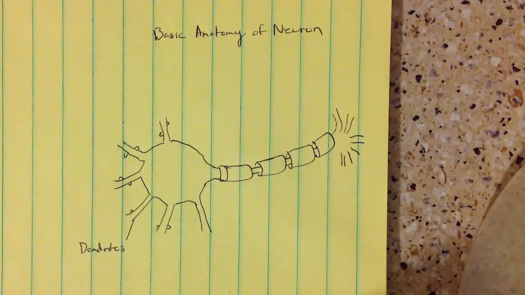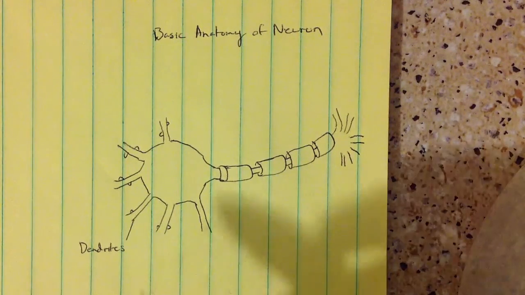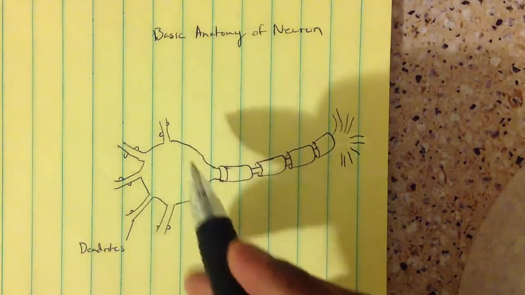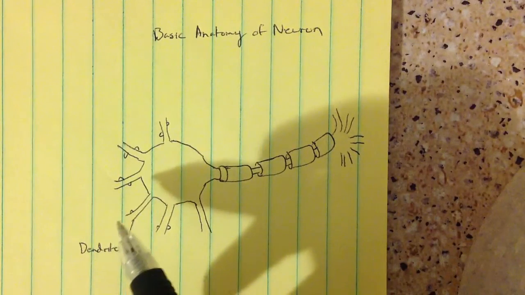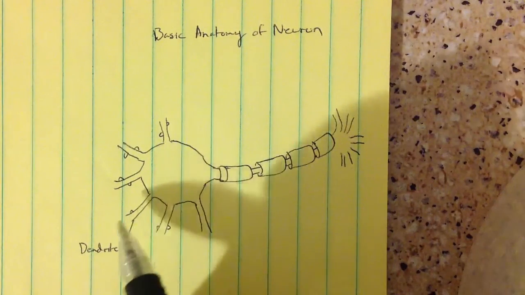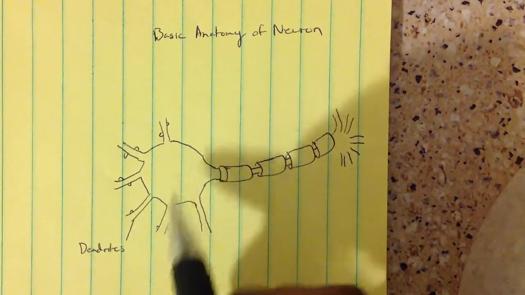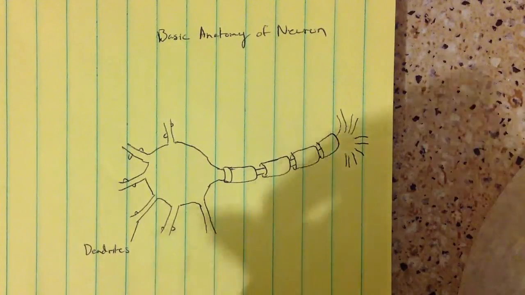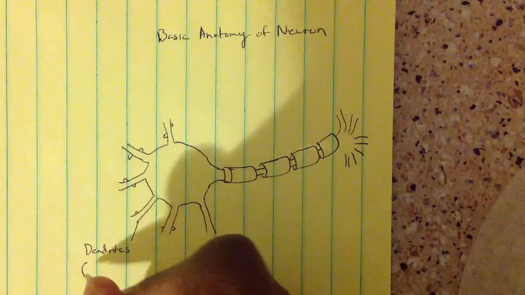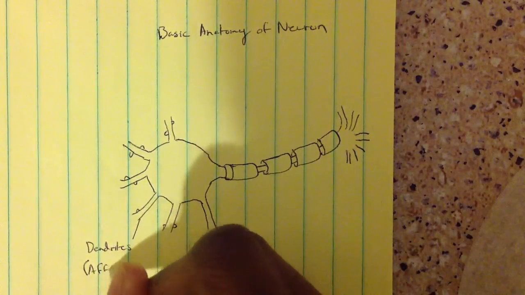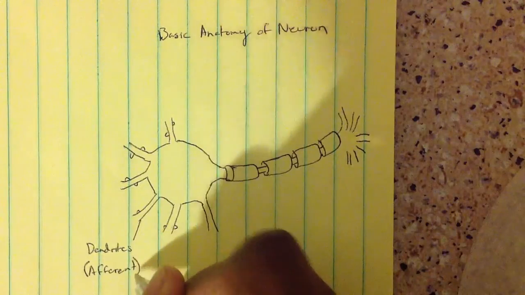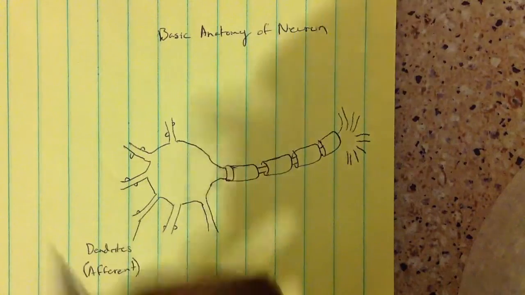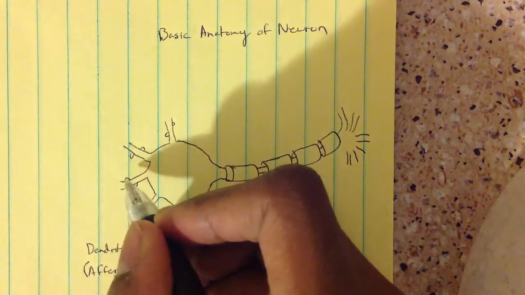This is just going to be about the basic anatomy of a neuron. So right here we have the general shape. These tubes going into the cell body are called the dendrites, and the dendrites usually receive the signal, so they're usually called afferent. They're receiving the signal into the neuron.